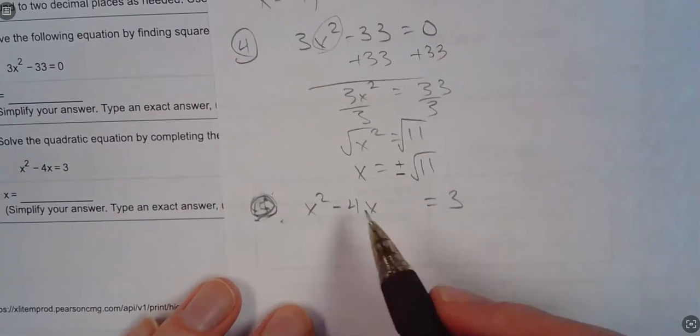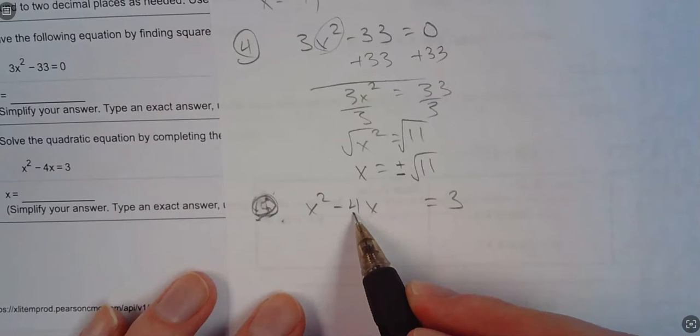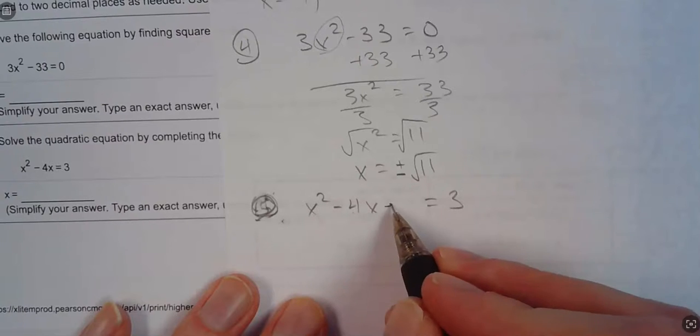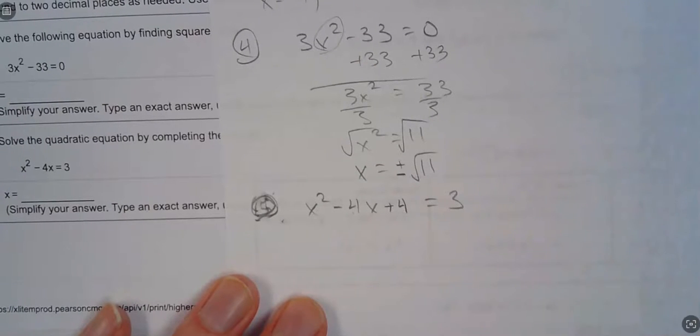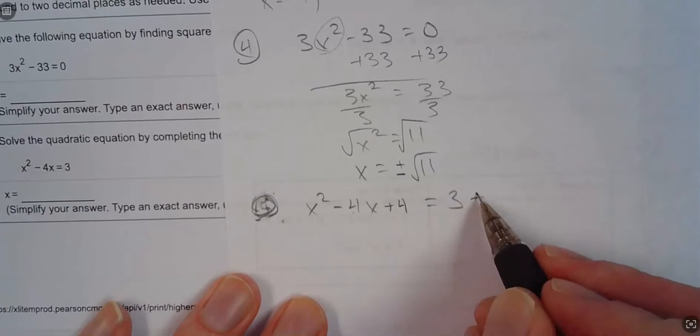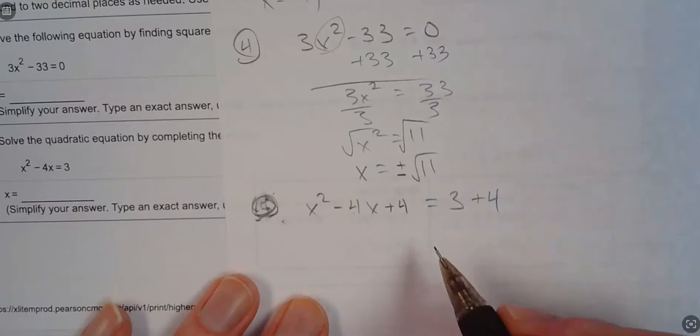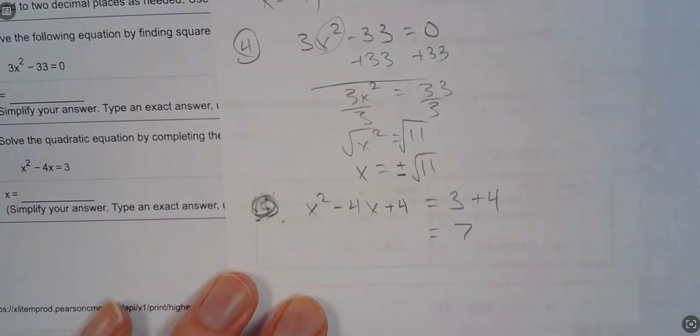Okay, so to find that, I'm going to do half of 4, half of negative 4, which is negative 2. Negative 2 squared is 4. So I'm going to add 4 to this, so that left side is a perfect square trinomial. But if I just added 4 to the left side, I got to add 4 to the right side too. Got to make it fair. So 3 plus 4 is 7.